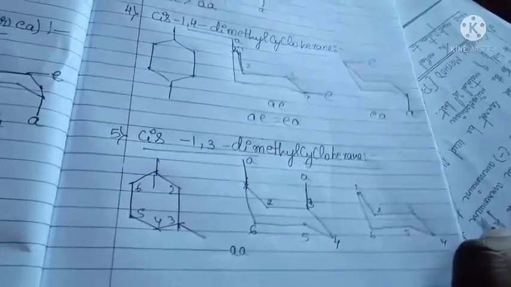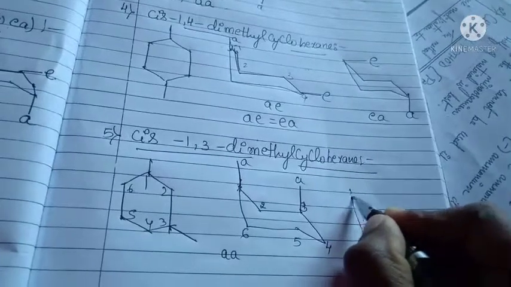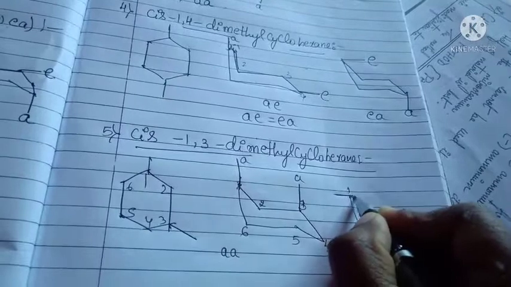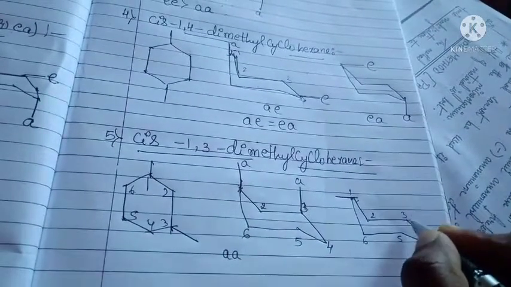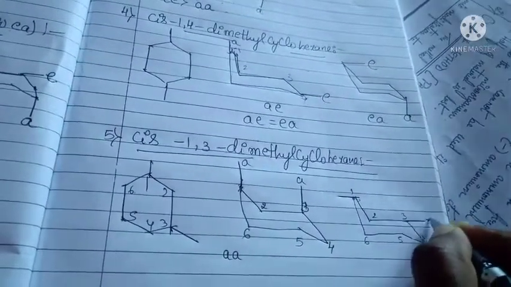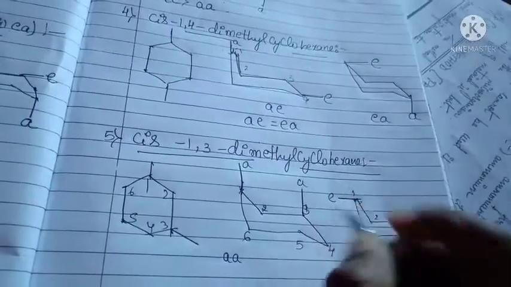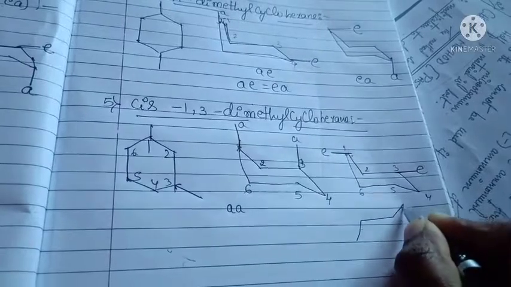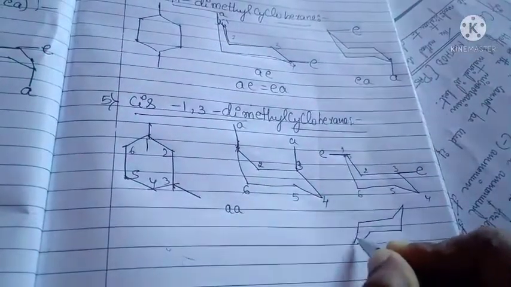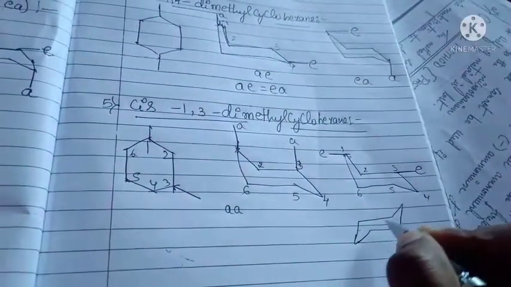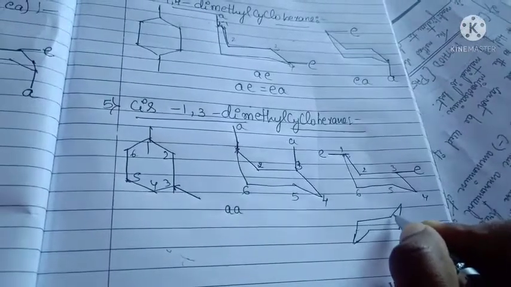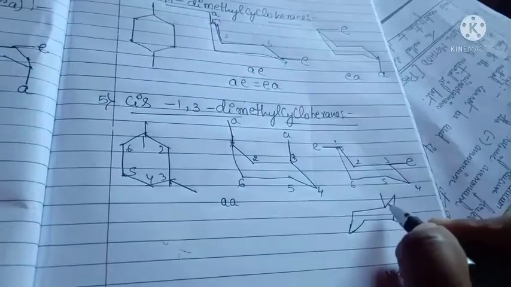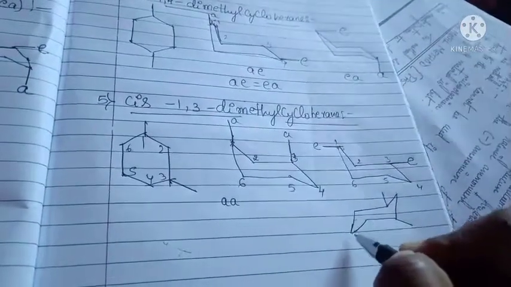Okay, E position. Okay, this will be also given like that. Here and here, it means 1 2 3 4 5 6.